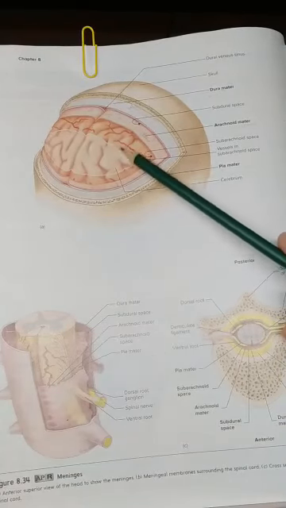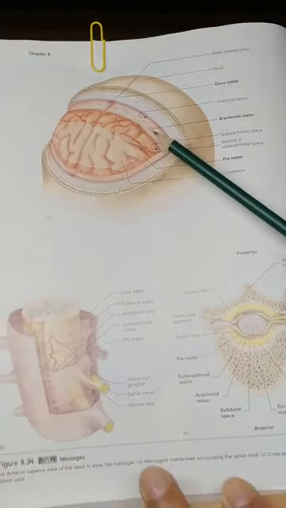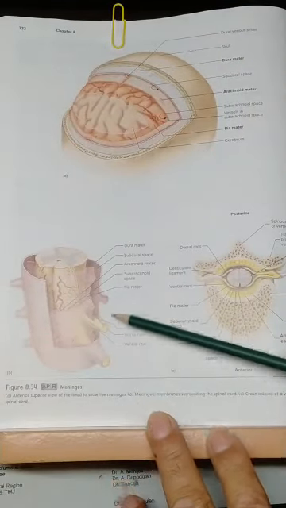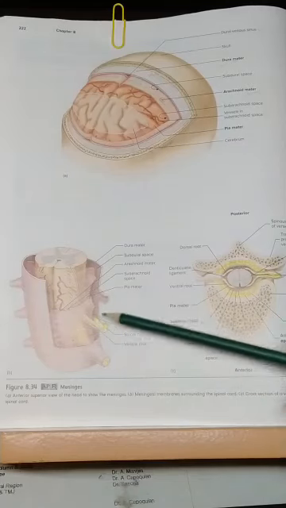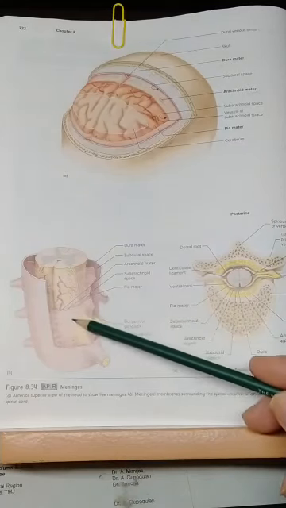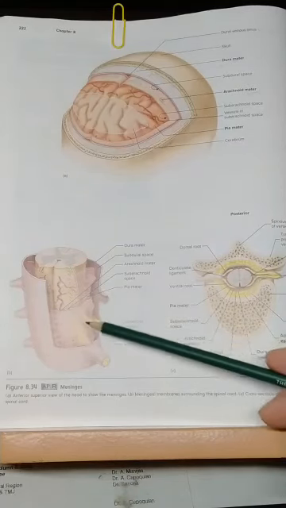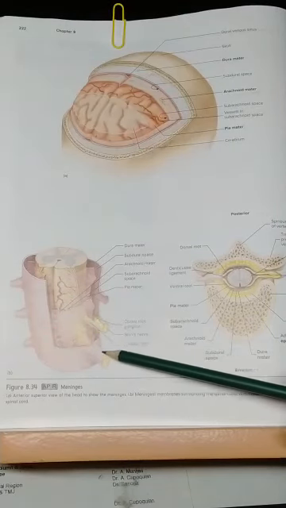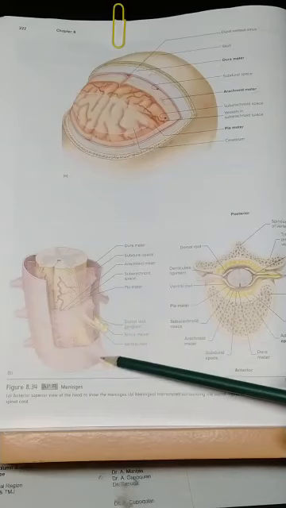So these are the coverings we can see in the brain, in the cerebrum. You can also see the coverings of the spinal cord. The outermost is the dura mater, which also provides covering to the outgoing spinal nerves.